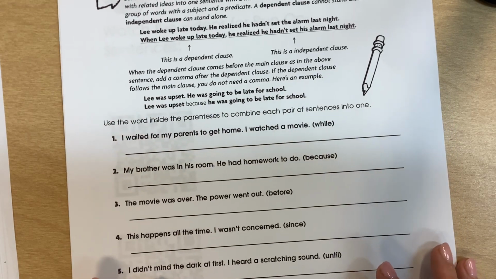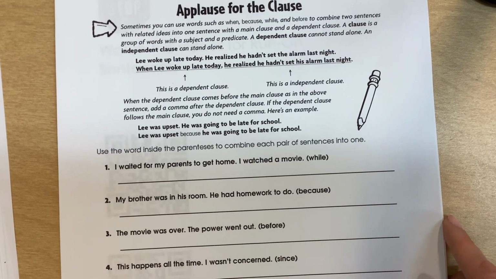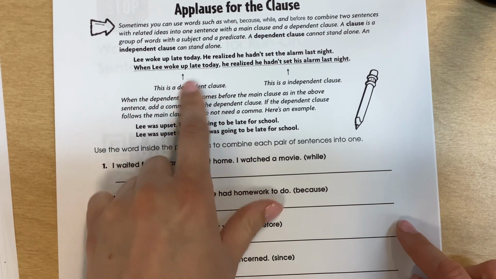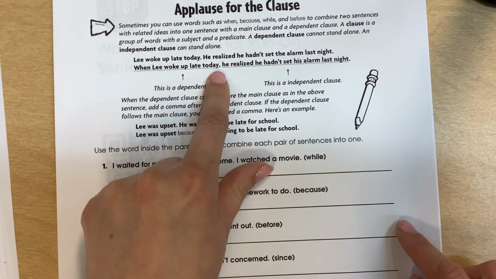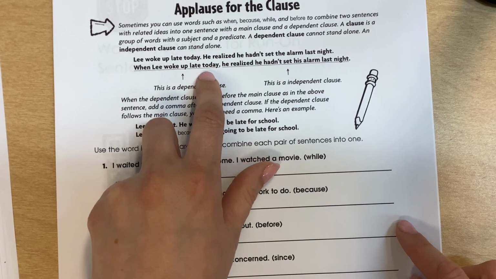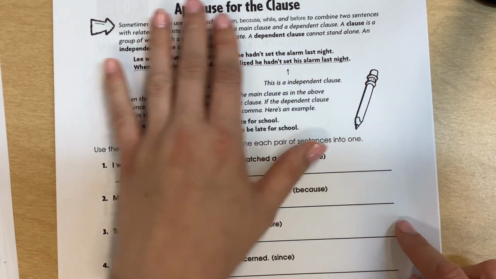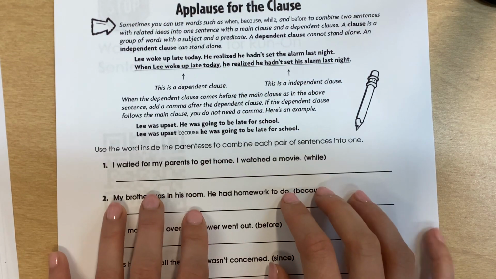So here is a similar thing. We have our dependent clauses and our independent clauses. And remember, we have read about that. We have learned about that. When Lee woke up today, so that's the dependent clause. We need to know what happens next for this to become a sentence or can stand alone. He realized he hadn't set his alarm last night. So that could be its own sentence. So that's an independent clause.